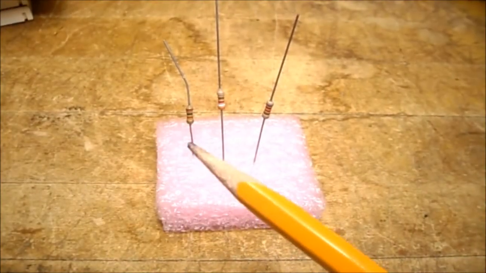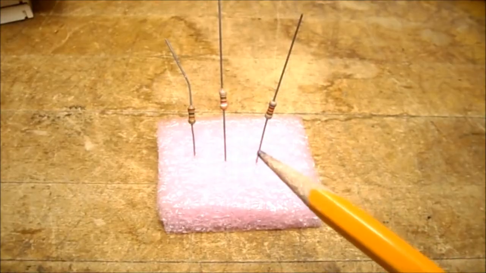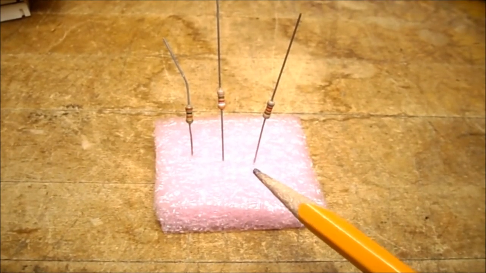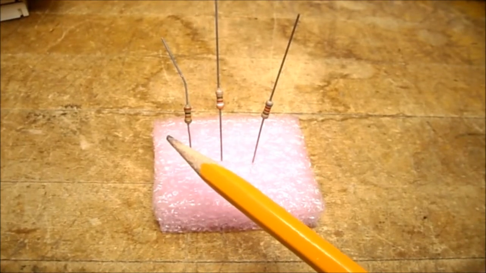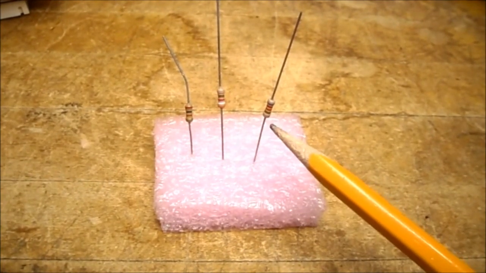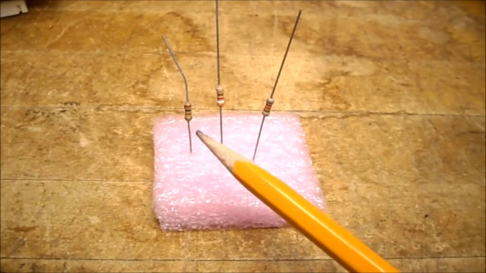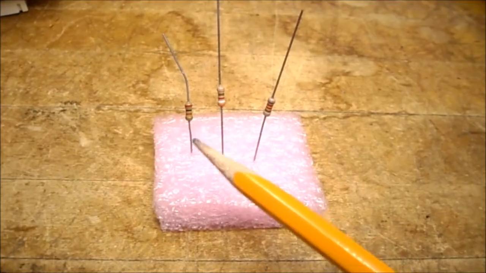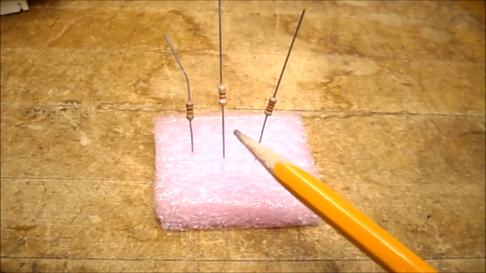So once you've figured out which resistor is which, I recommend sticking it into a small piece of foam so that they don't roll all over the place. And this is my 2K, my 3.9K, and my 8.2K. So now I don't have to fumble around trying to figure out what the color codes are on them. I just have to put them in my circuit one after another.